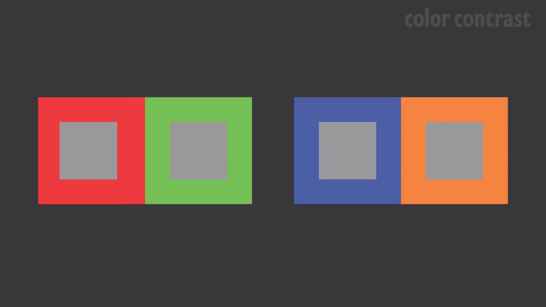In this example, we have contrast in color. Let's take a look at these 2 sets of squares. The one here on the left, we have a red and a green. And then on the right, we have the blue and the orange. Both of these sets are opposite of each other. Green is the opposite of red, and what we call that is a complement. If we're choosing a complement of blue, we would choose orange. So both of these sets are opposites or in contrast to the other.